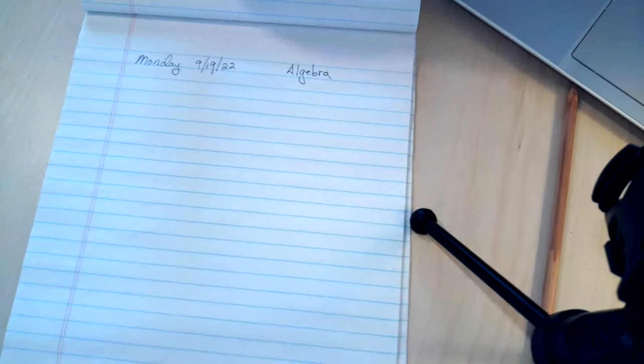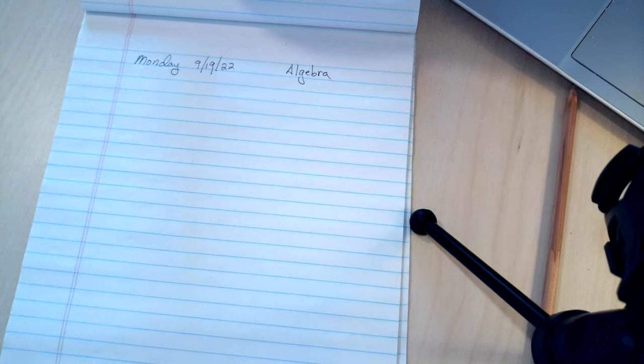Well, hi there. This is Monday, September 19th, and today we are looking at algebra. And everybody's favorite thing is algebra. So, algebra. Last week we talked about solving linear equations for x.